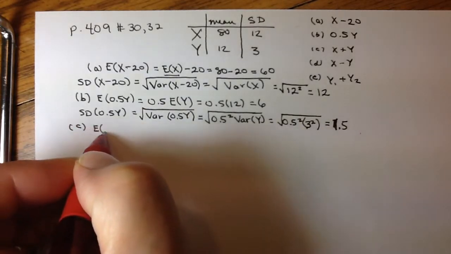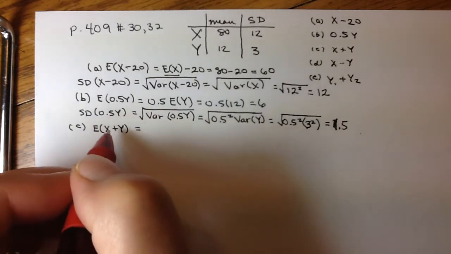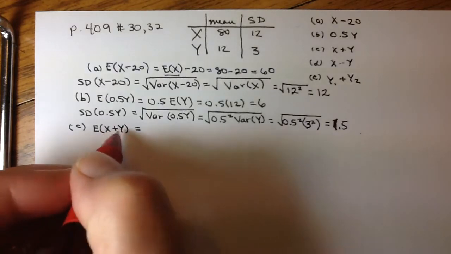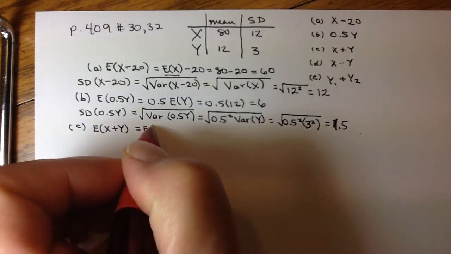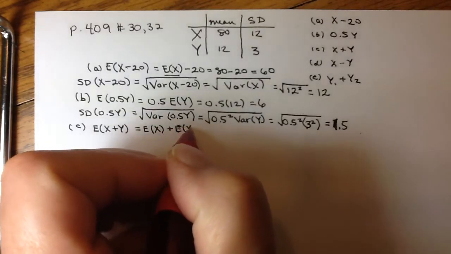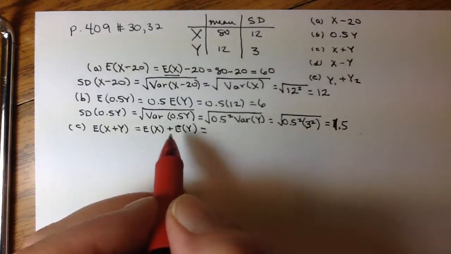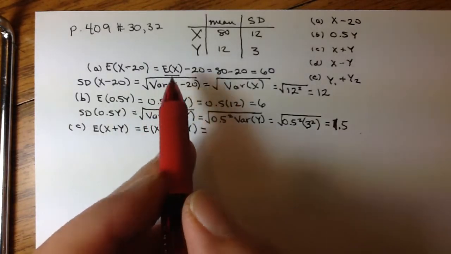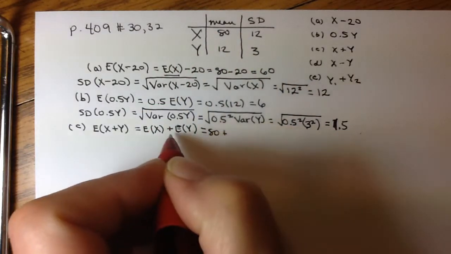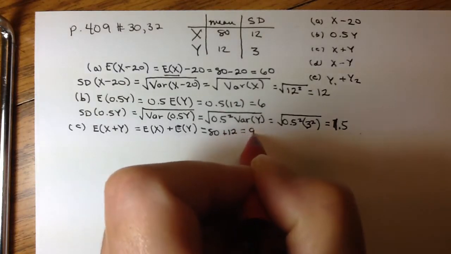If we start with the expected value of x plus y, we learned on Friday that the mean of a sum is the sum of the means. So we just separate that out as two separate means. So that's equal to the mean of x plus the mean of y. Once we get that separated out, we can substitute in the mean of x from the table. The mean of x was 80, plus the mean of y was 12, and 80 plus 12 is 92.